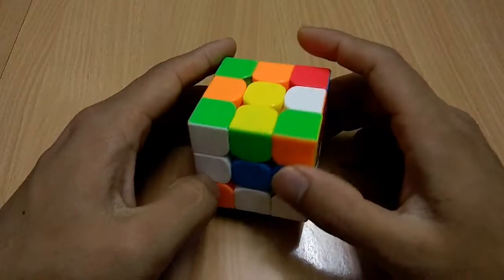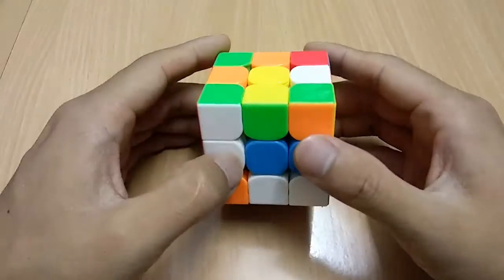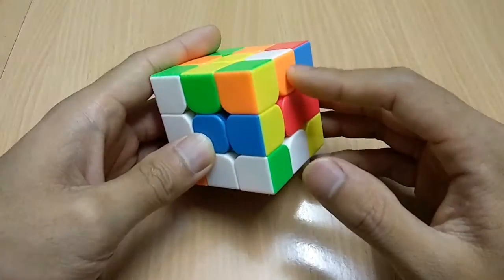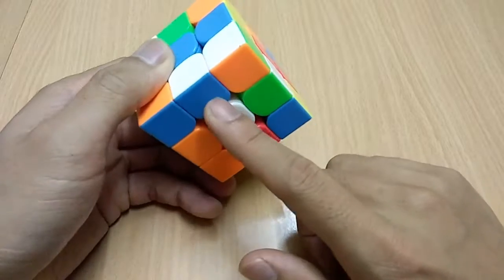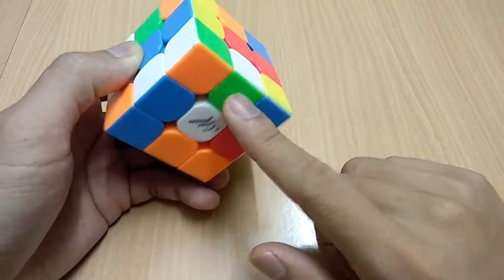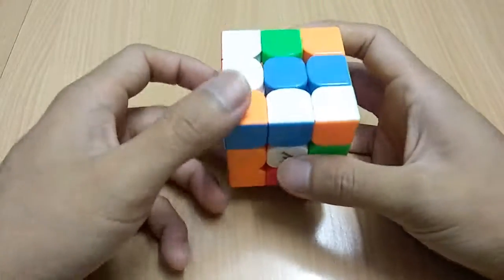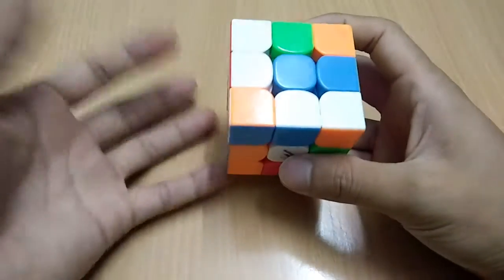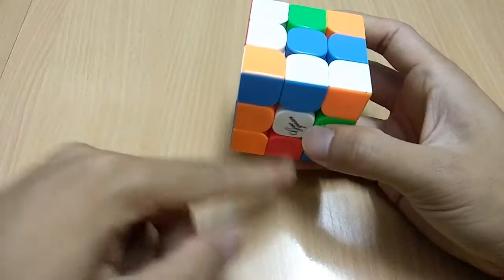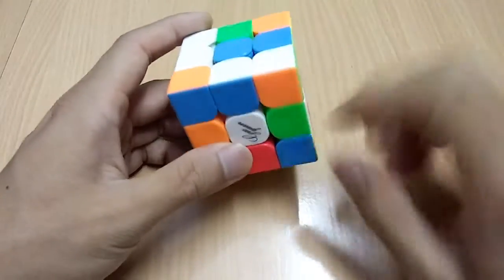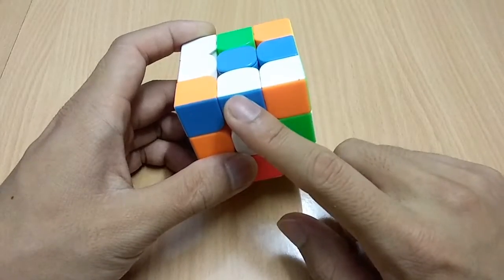So now let's combine everything to solve this example case. Here I have red as a good edge, orange as a good edge, but blue is a bad edge, and green is also a bad edge. If I put the red here, then as per the color scheme, this should be blue, this should be orange, and this should be green.